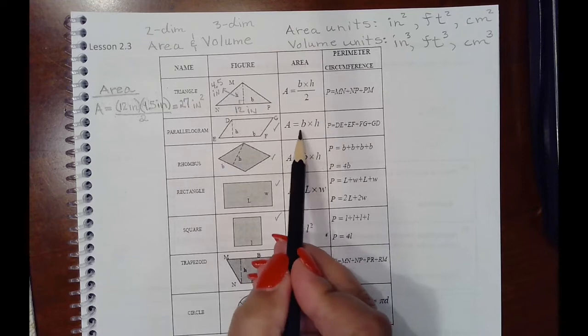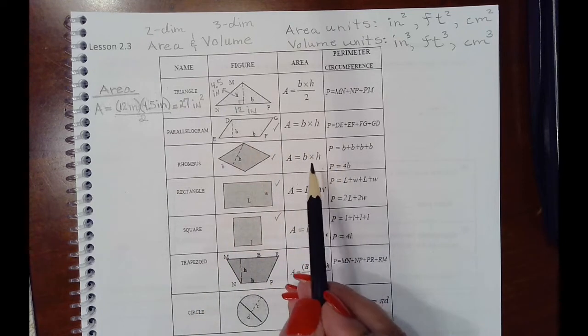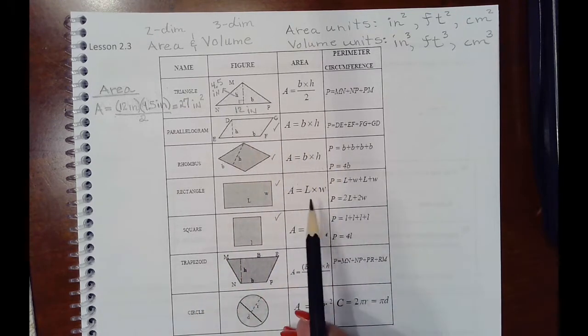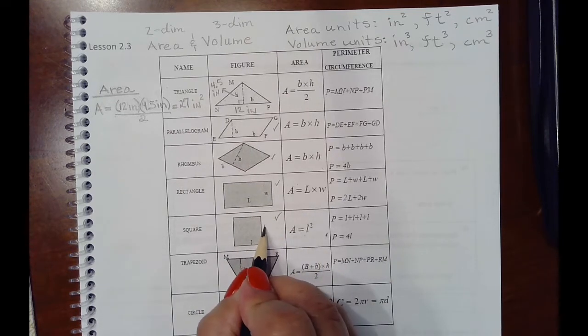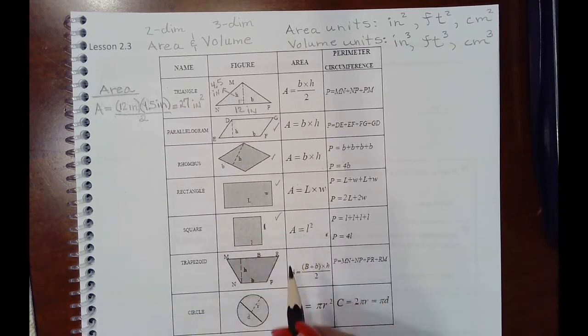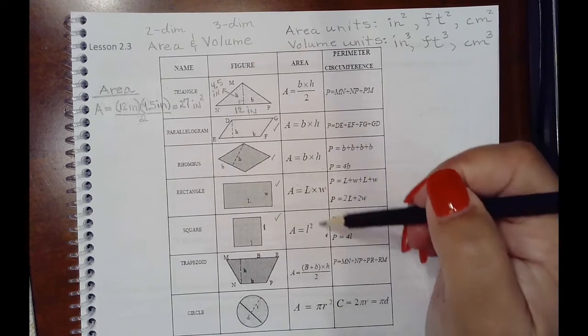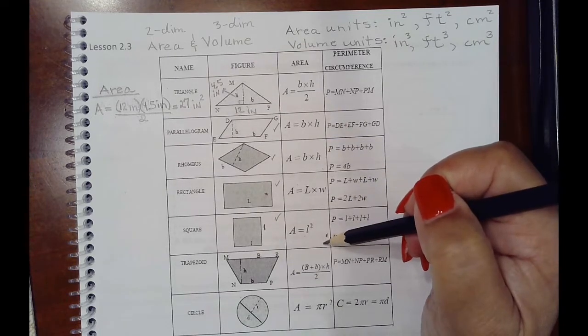So notice it's base times height for the area of this parallelogram, likewise for this one. Length and width is the same thing as base times height. Length times length, they're only calling it length times length because it's a square, but that is the same thing as base times height. So you're using the same actual formula for all of these parallelograms in order to find the area.